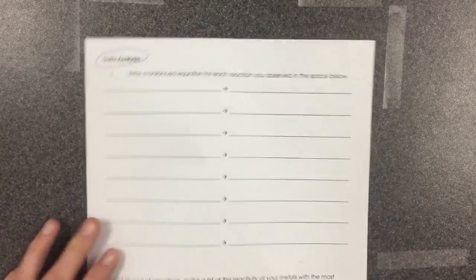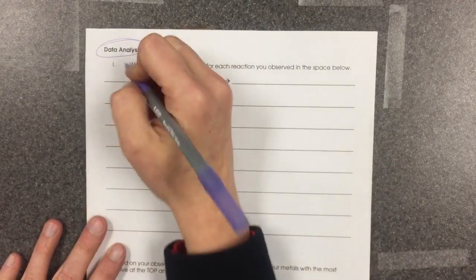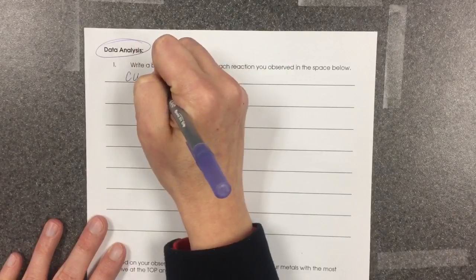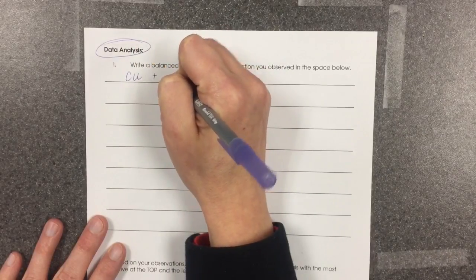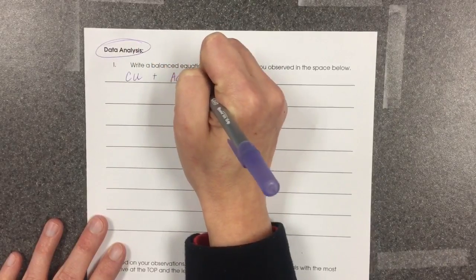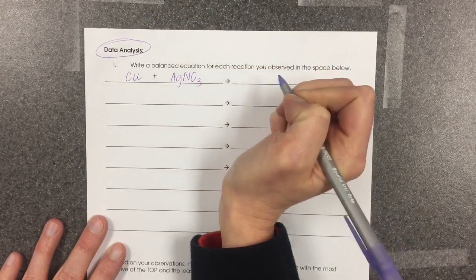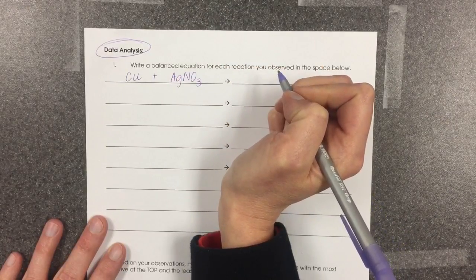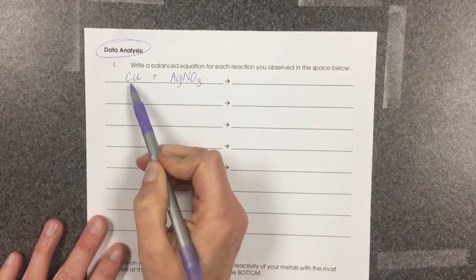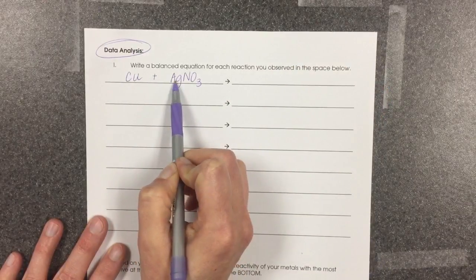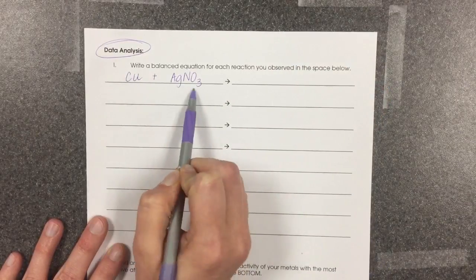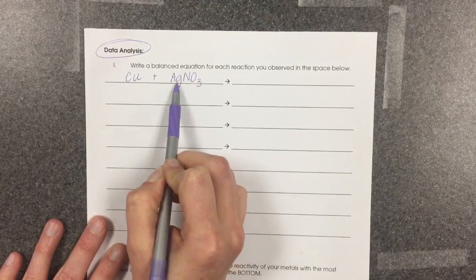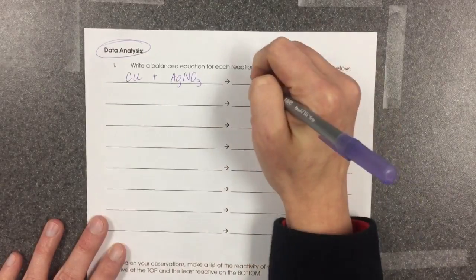So on the back, I'm going to write an equation. Copper metal was placed into silver nitrate. These are my reactants because those are what I put in the test tube, okay? And what's going to happen is the two metals switch places. So copper is going to end up with nitrate and silver is going to end up by itself, okay?